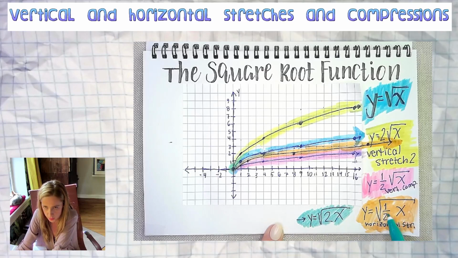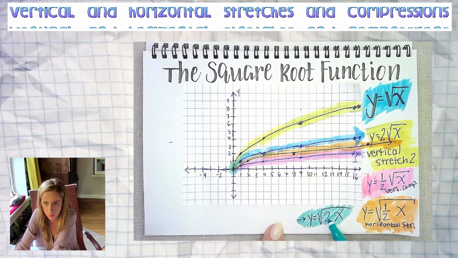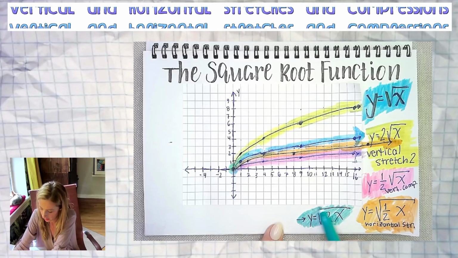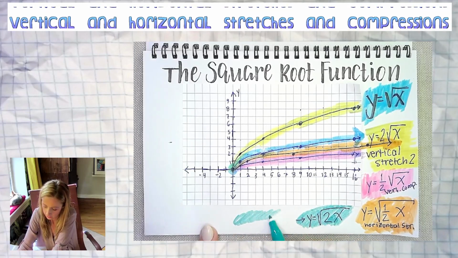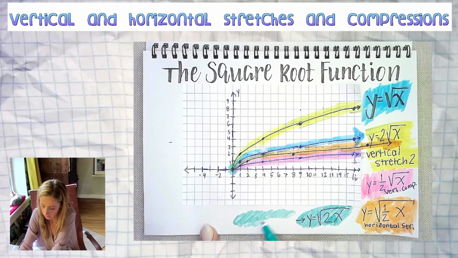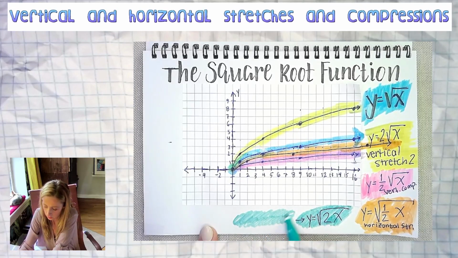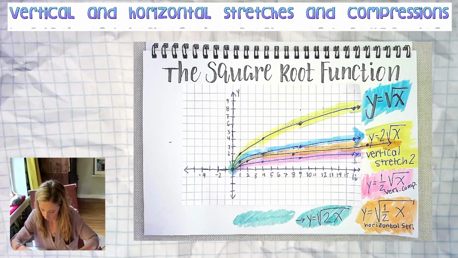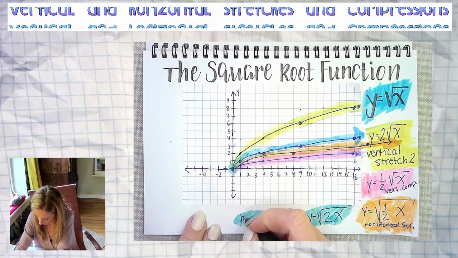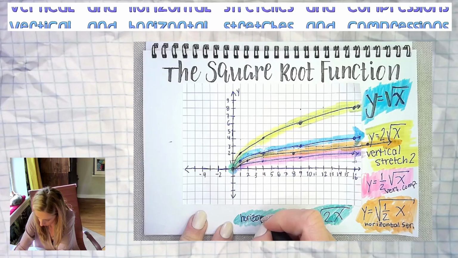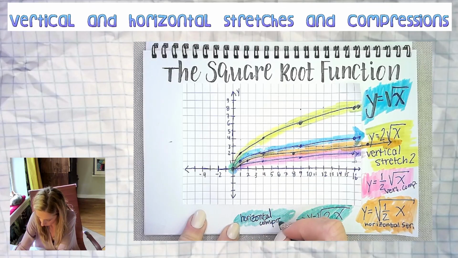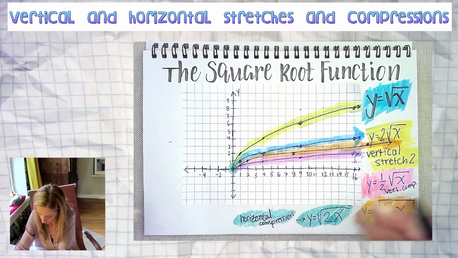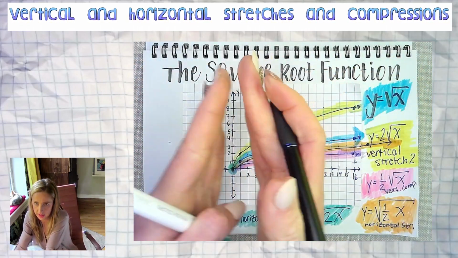This was a stretch when it was a half. With the 2, it'll be a compression. All right. So that means squishing it this way.